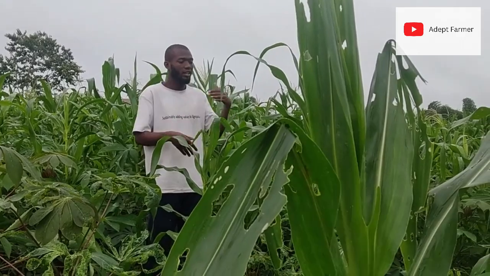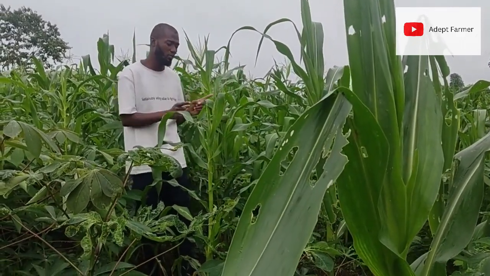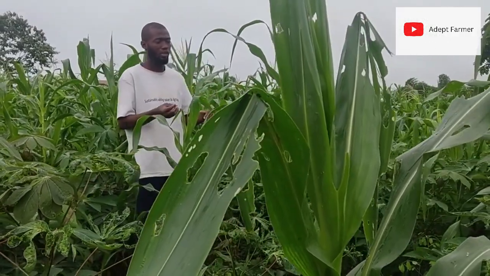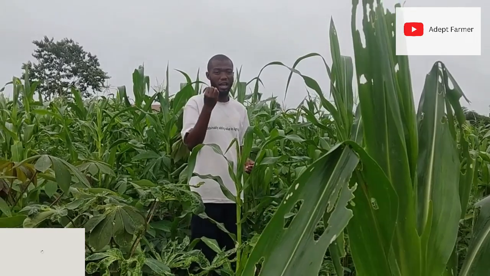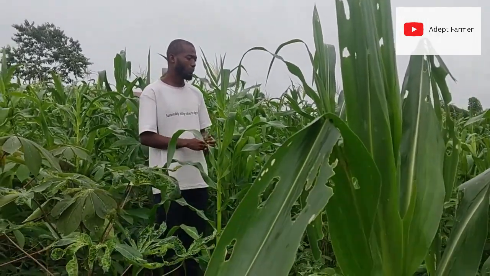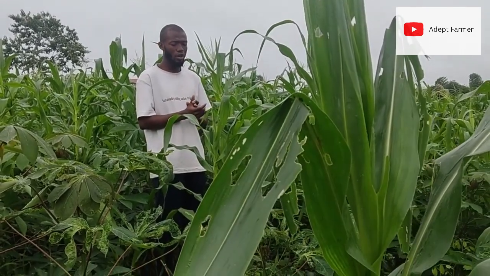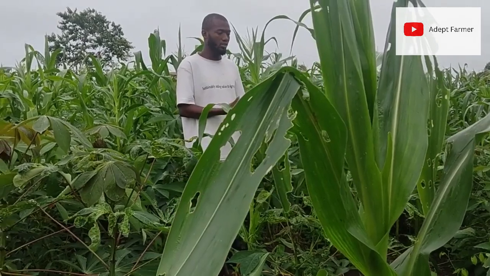After applying this, then eradicate some of the affected maize. So this is the best method and best way for a farmer to practice if he wants to have high yield in his maize farm. So I think we are able to learn one or two things today.